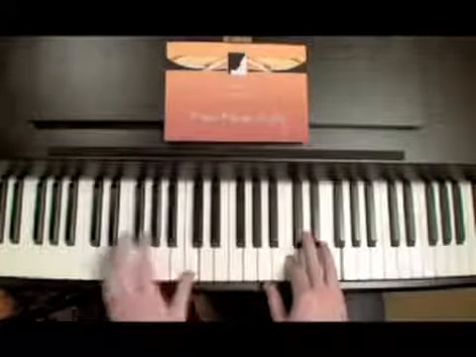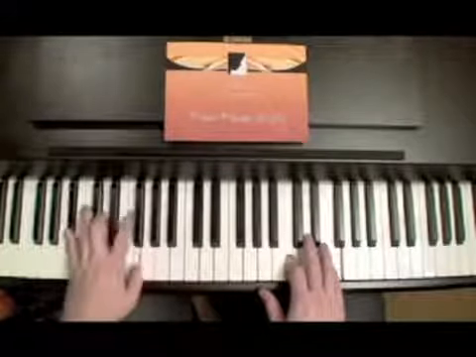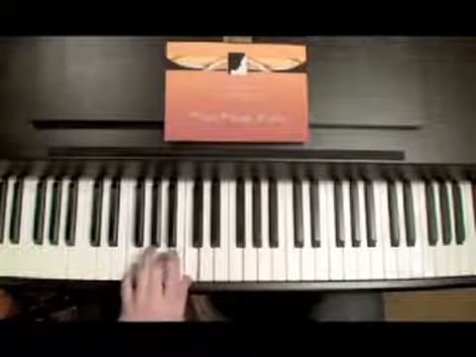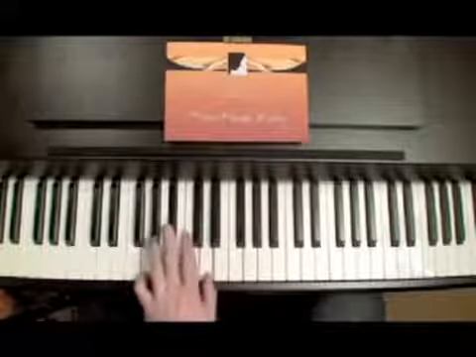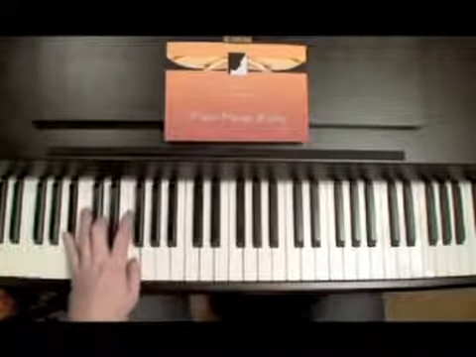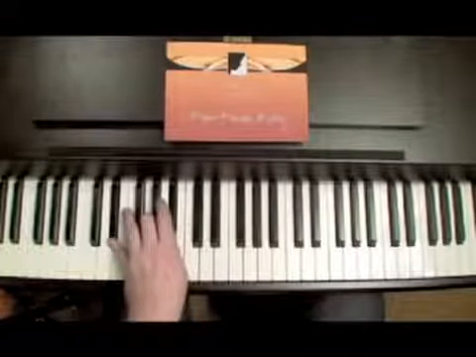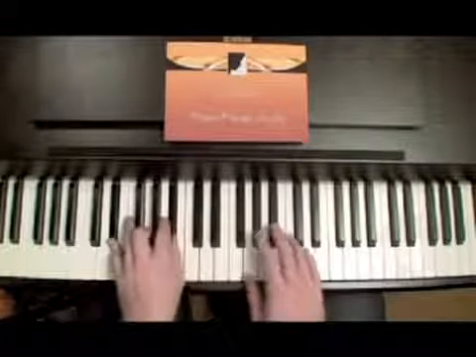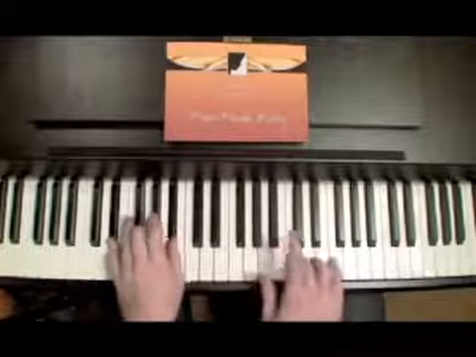So what do we got? Well, we got our 4 chords. So maybe we'll just take that down to 3. Maybe even go back to the E flat major there.